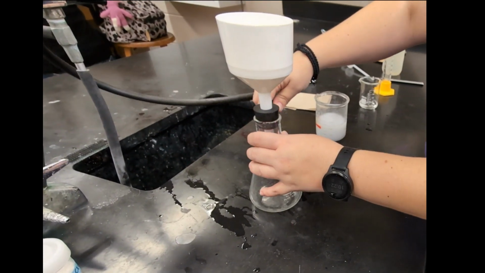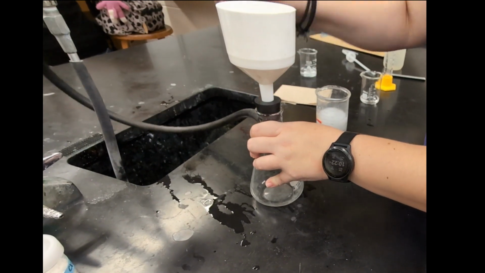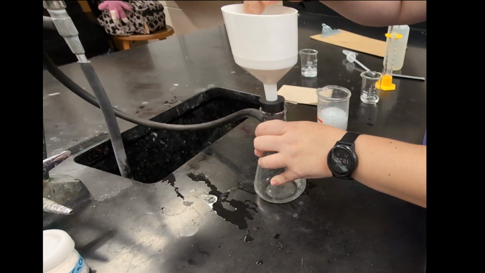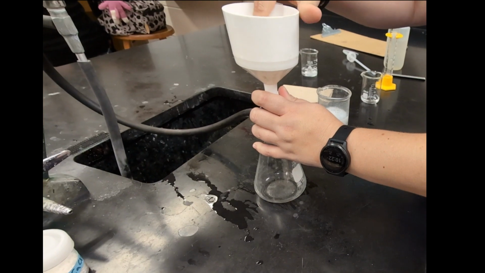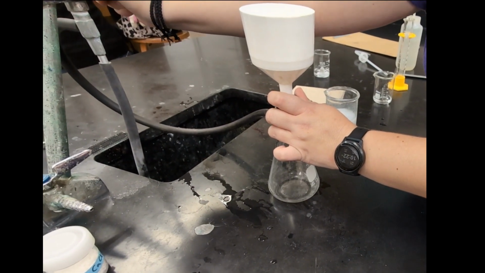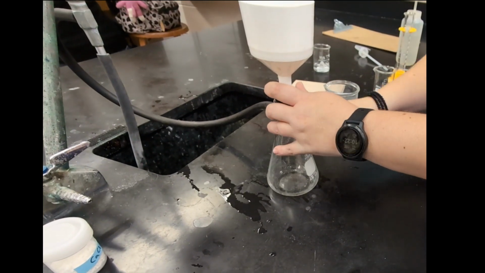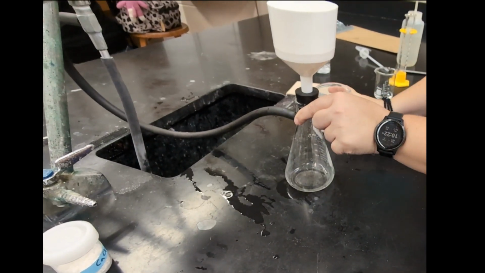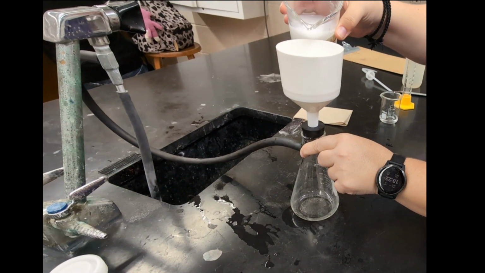Now, if you don't have vacuum filtration like this, you can just use gravity filtration. It is not a problem. Making sure there's a really good seal. And then I will turn the sink on so it will create a negative pressure and create suction in our sidearm flask. And then I will start to filter.